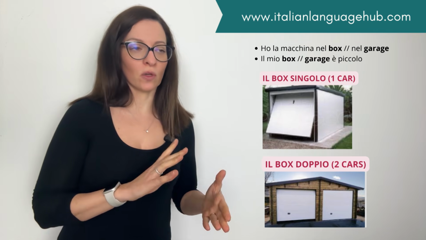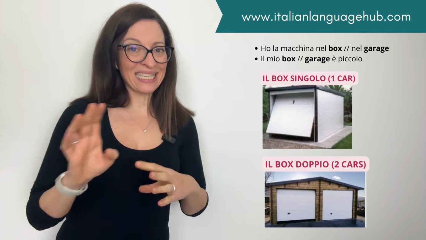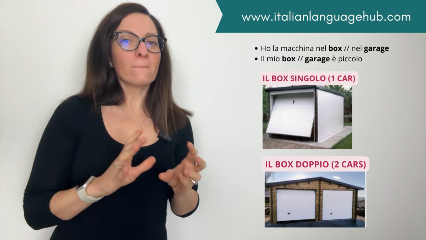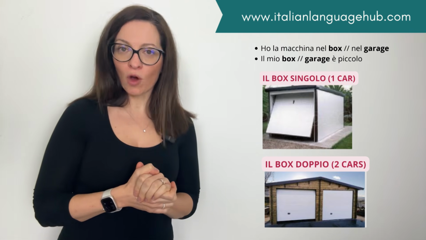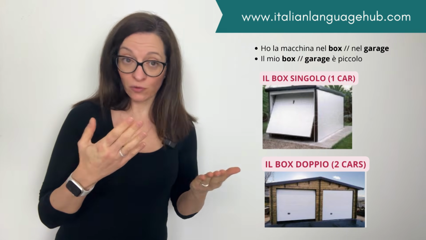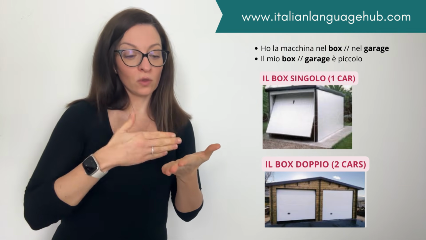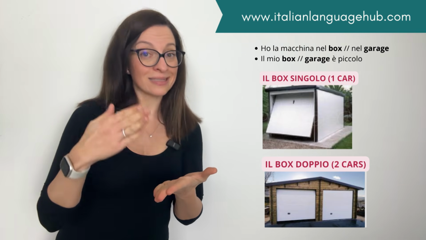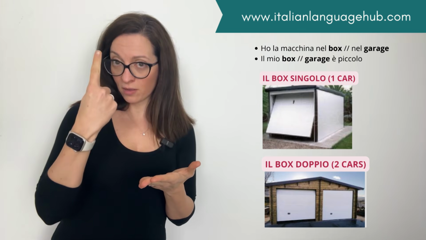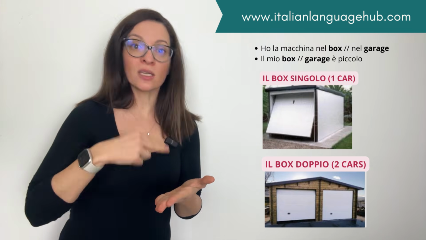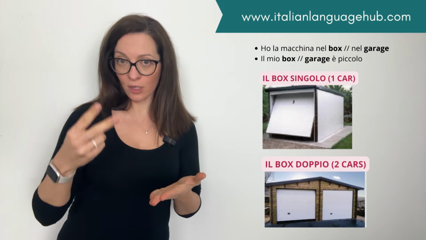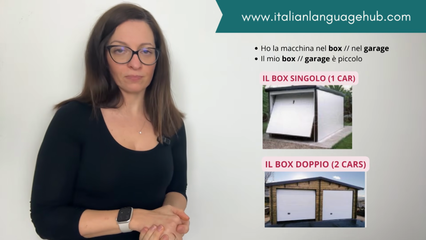You also have the option of saying garage. So ho la macchina in garage. But I think probably the most common word that you will also read if you're looking to buy a house and you're looking through the description, you will see box singolo, so one parking space. Box doppio, two parking spaces, okay?